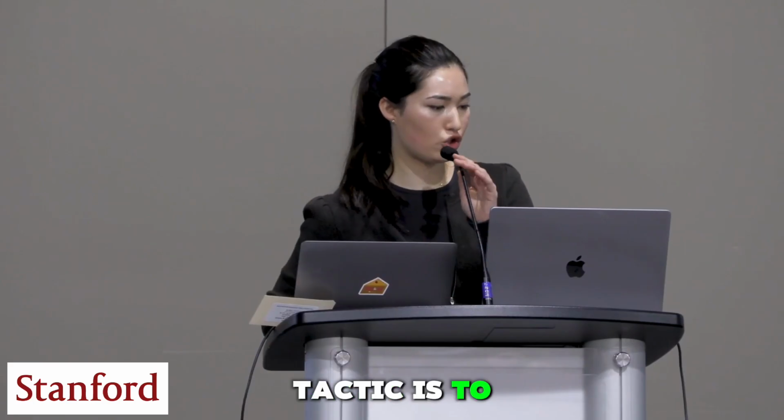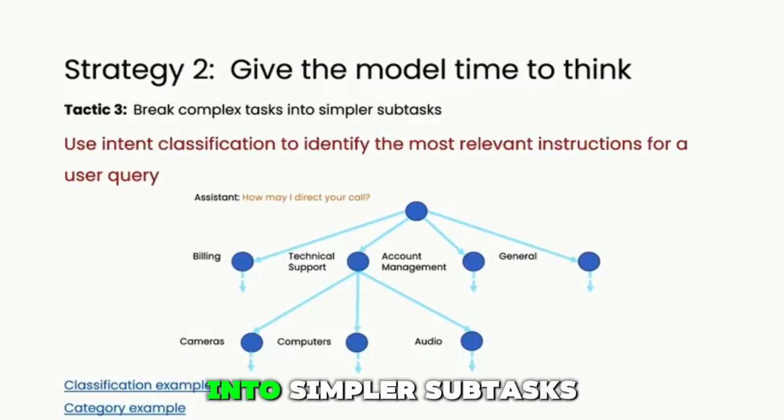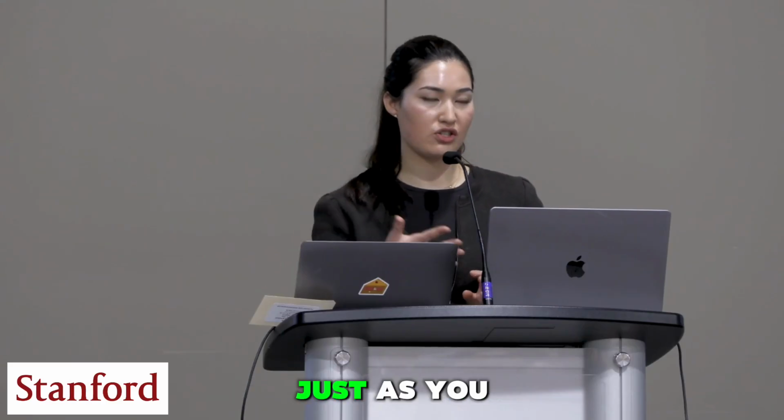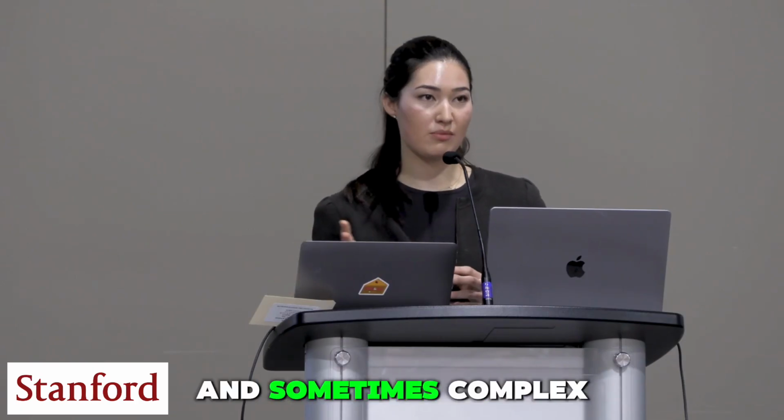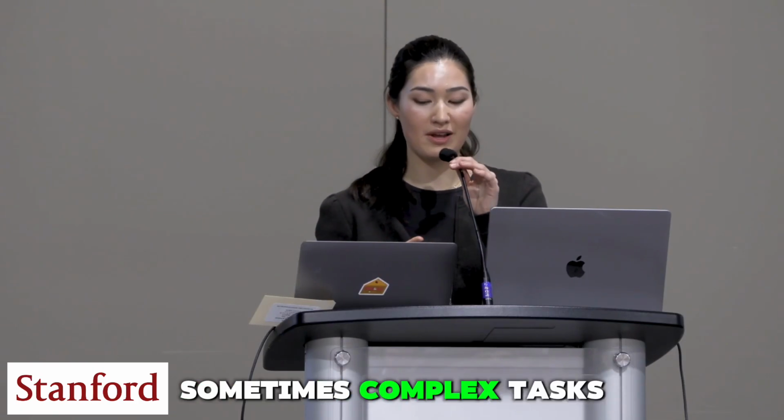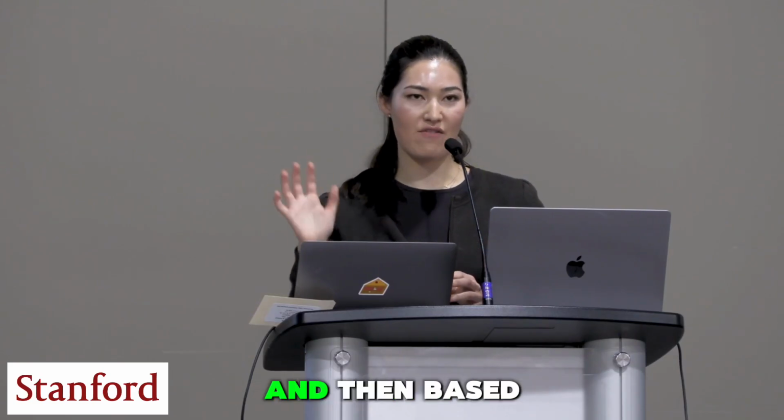The next tactic is to break complex tasks into simpler subtasks. So, just as you would decompose a complex system into modular components while writing code, the same thing can be true of tasks for language models. Sometimes complex tasks have higher error rates than simple tasks. And sometimes you can redefine a very complex task into a workflow of simpler tasks, and then based on the output of the previous task, take a different next prompt.